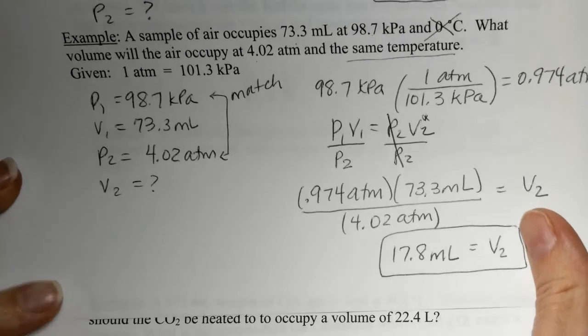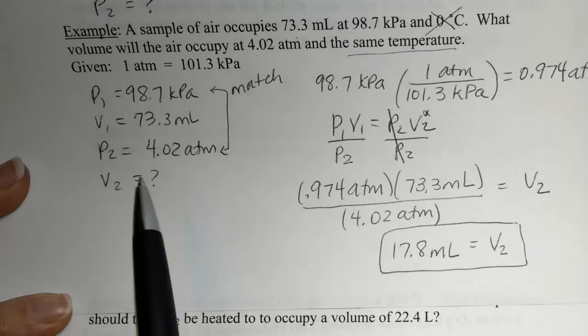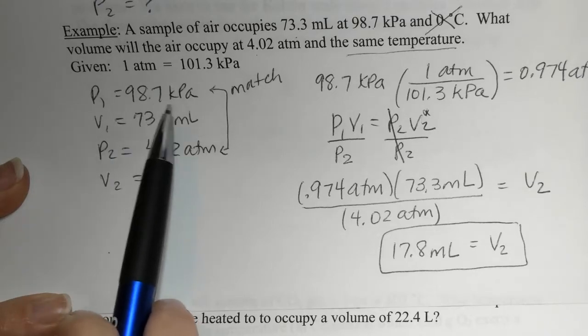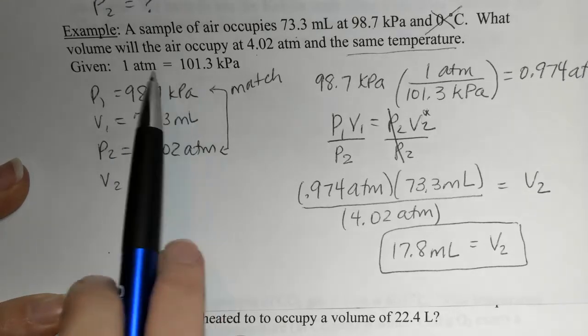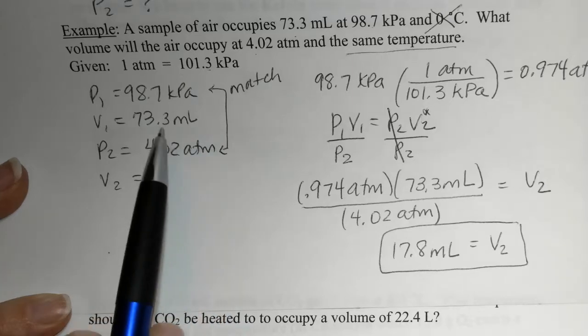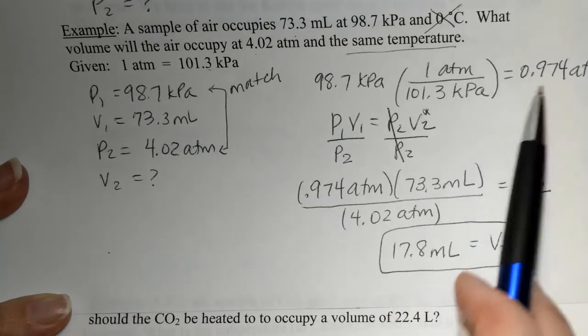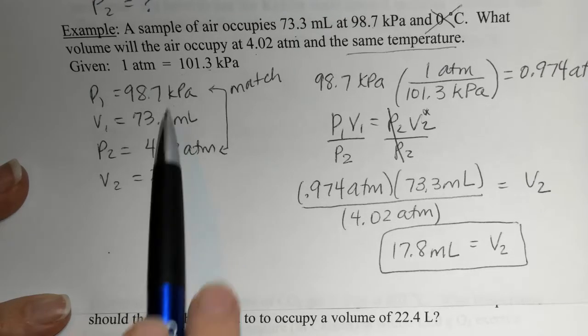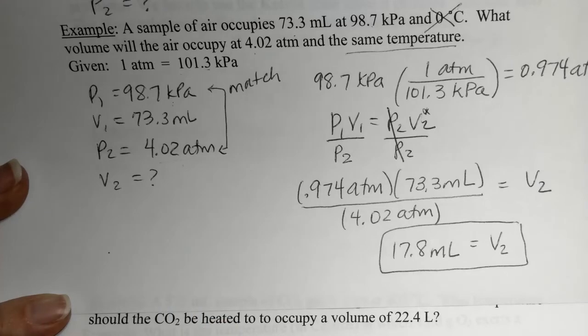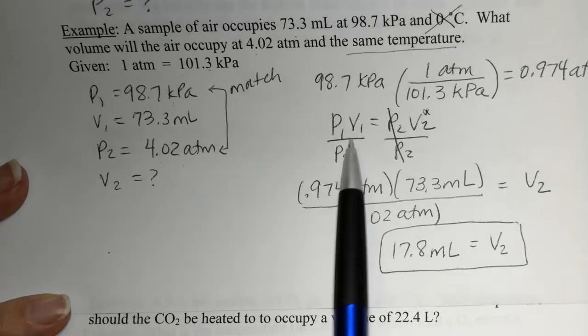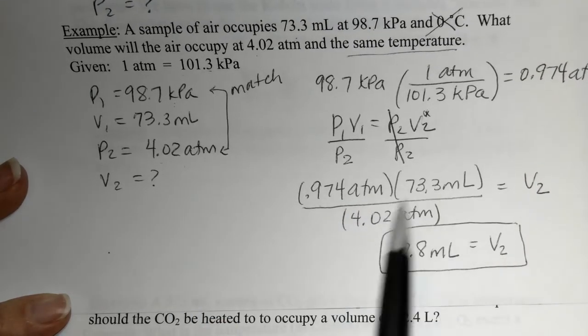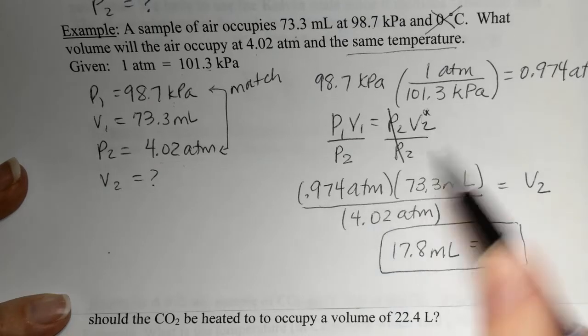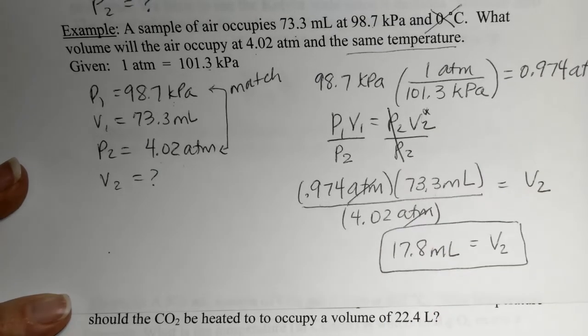All right, so in this one, we have initial pressure in kilopascals. Again, just to make sure, don't worry about memorizing that conversion. I would give it to you if you need it. But I did have to change that really quick to atmospheres to match my P2. But you could have changed P2 to kilopascals, as long as they match, right? That's the only restriction. And then I've got my P1 in atm times V1 divided by P2. Now my units of atm cancel out. So my V2 ends up with the same unit as V1, so 17.8 milliliters.